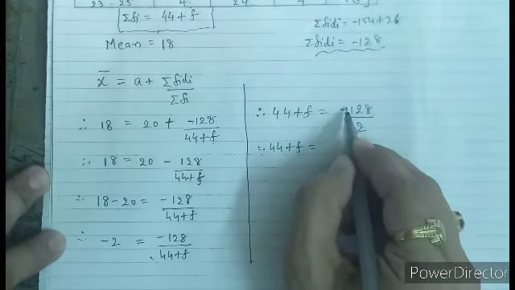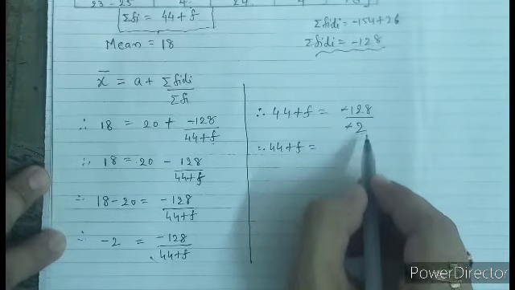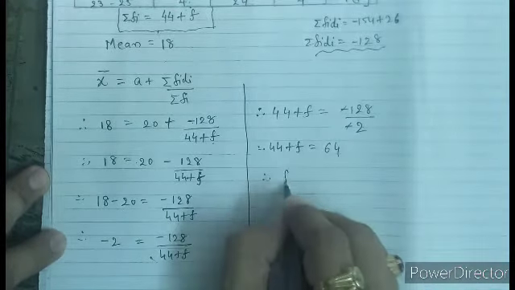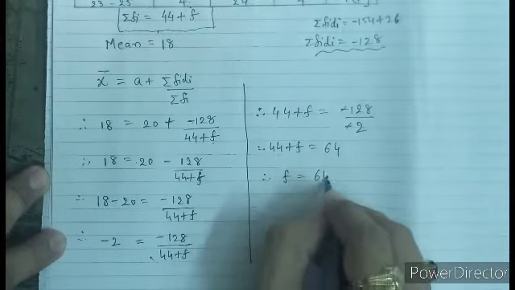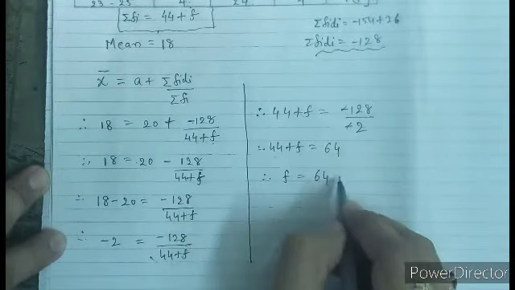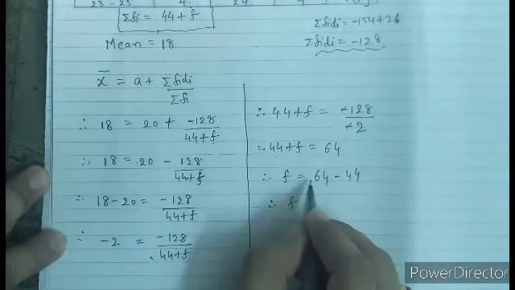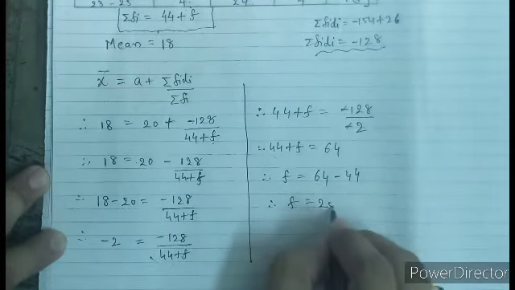Therefore 44 plus f equals, this negative term will be cancelled, 128 divided by 2. It is 64. Now we want f. So f equals 64. This 44 will move to the other side as minus 44. So f equals 64 minus 44 is 20.